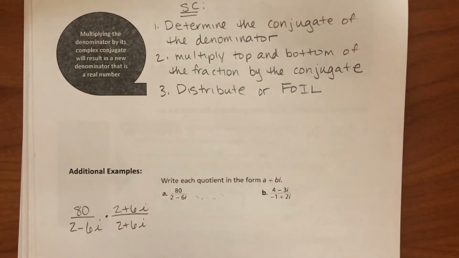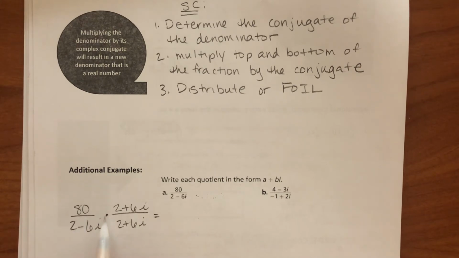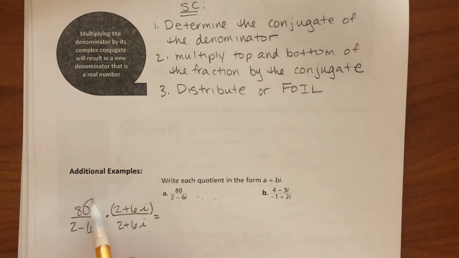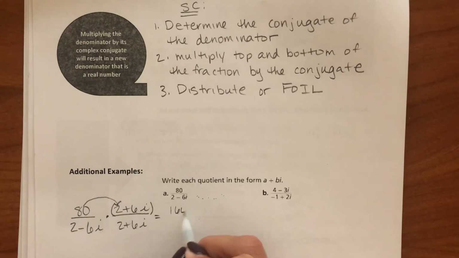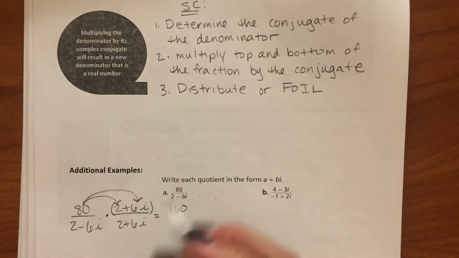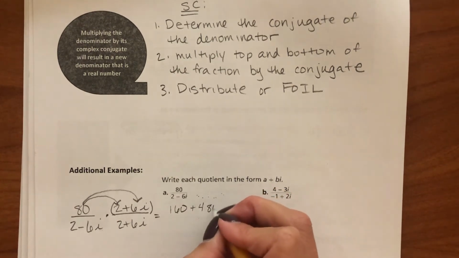All right, so let's look at our problem. So on the top, I'm gonna do 80 times 2 plus 6i. So this is going to be distributing. So I'm gonna do 80 times 2, which is 160, and then 80 times 6i, which is 480i.